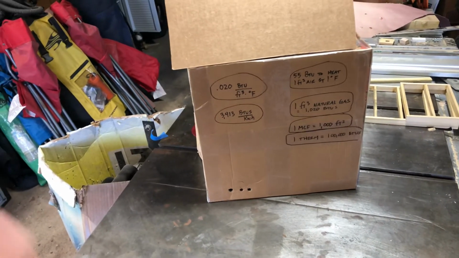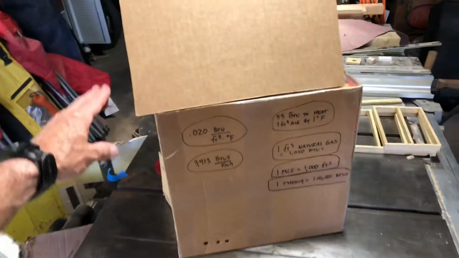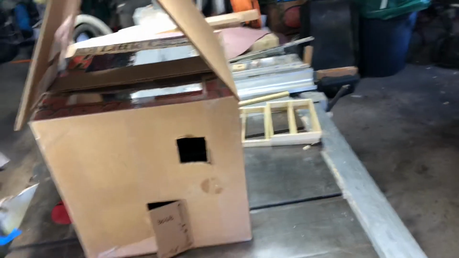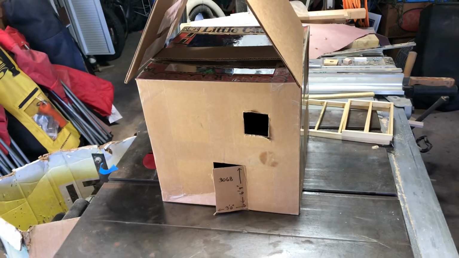So keep those things in mind. You're going to see those a lot. A house is a box. It's got surfaces. It's got holes. All right, see you on the next one.